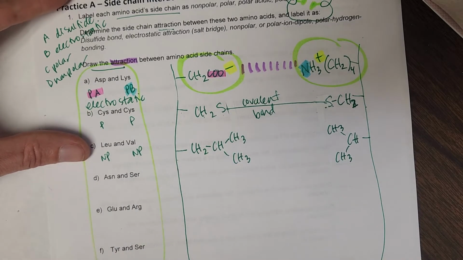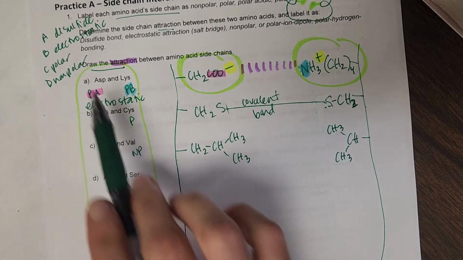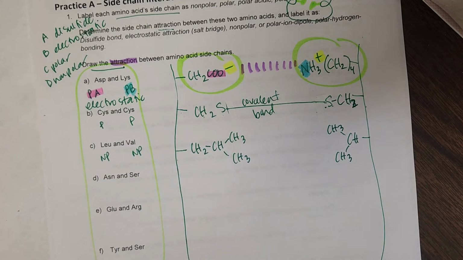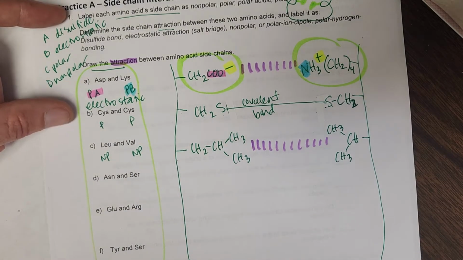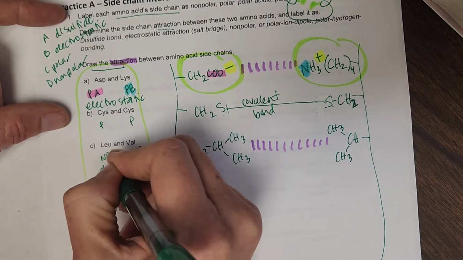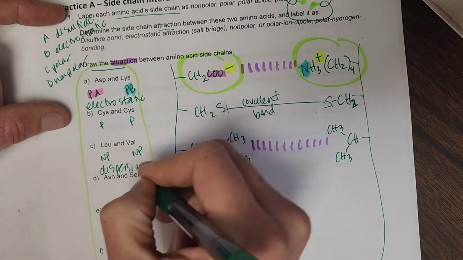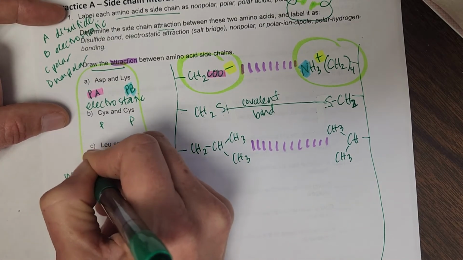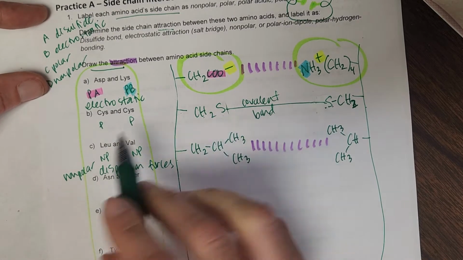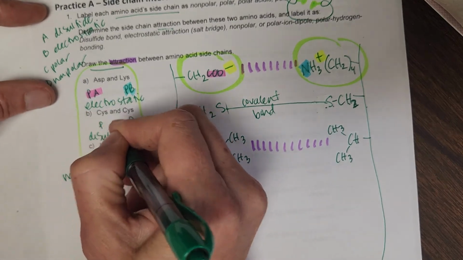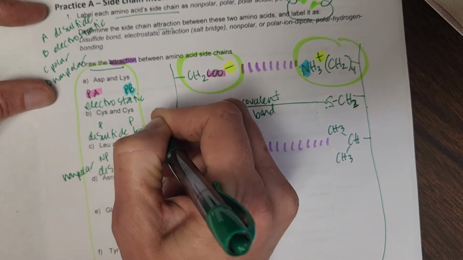So when I look at these non-polars, these are fairly easy. This is going to be a non-polar attraction. All I have is dispersion forces between these two, so these are dispersion forces that hold these together. Dispersion falls under the category of non-polar attractions. And I didn't write down here, this was my disulfide bridge.